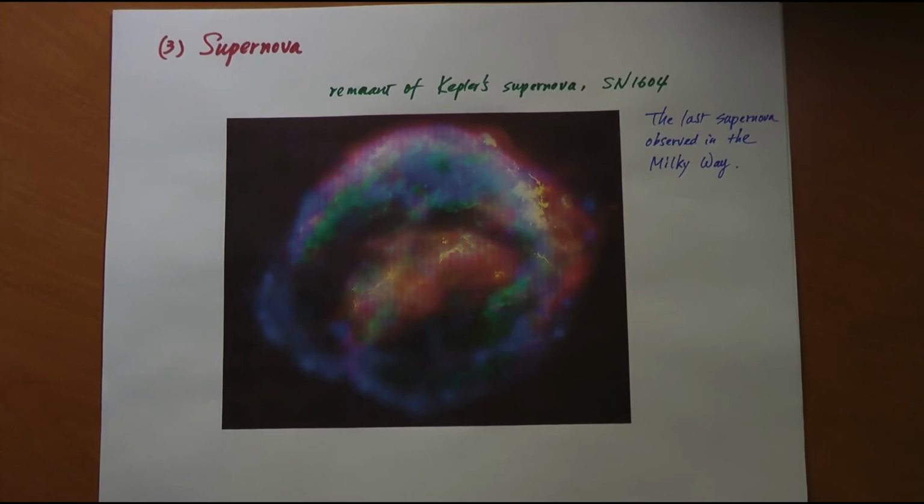Now, the exciting story of a supernova. Nova in Latin means a new star. A supernova is a very bright new star. And supernovas do not come up very easily, but they have been observed over the course of human history quite a few times. Here are a couple of famous ones.